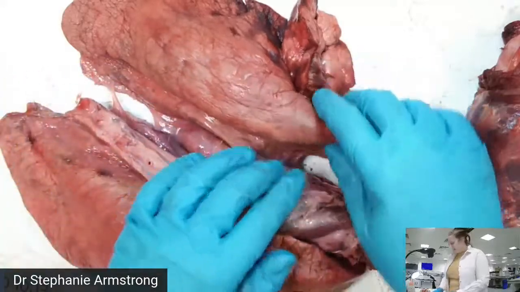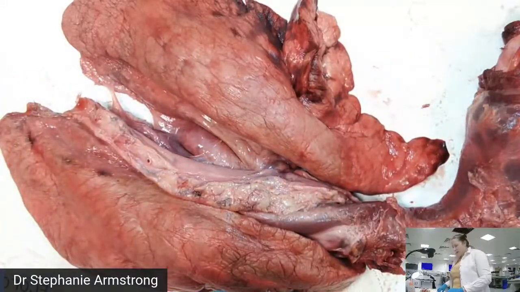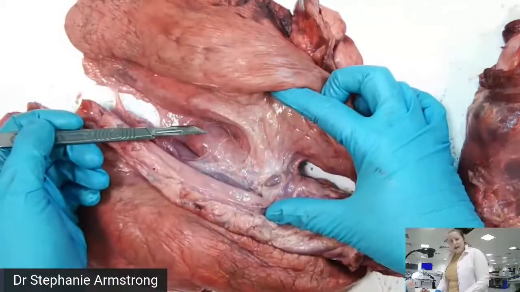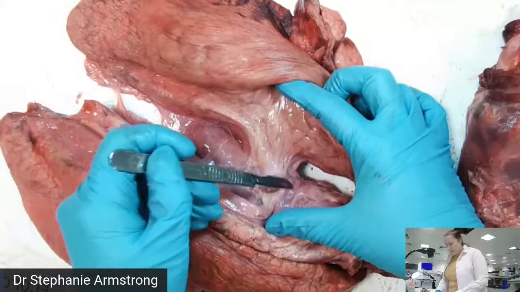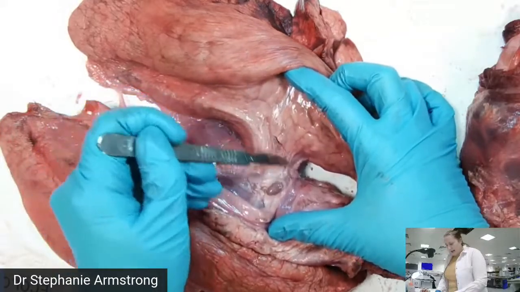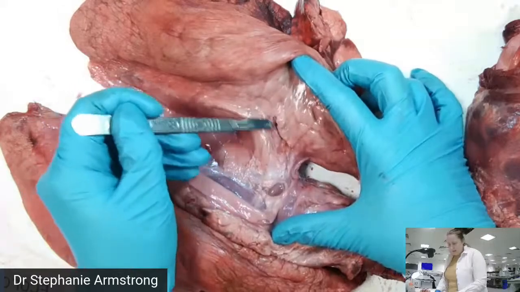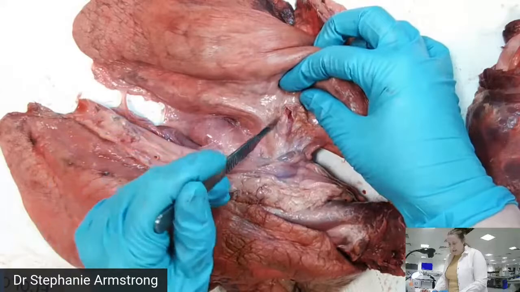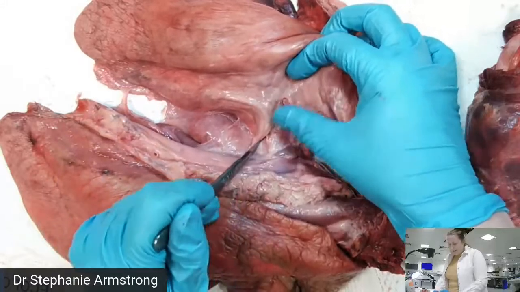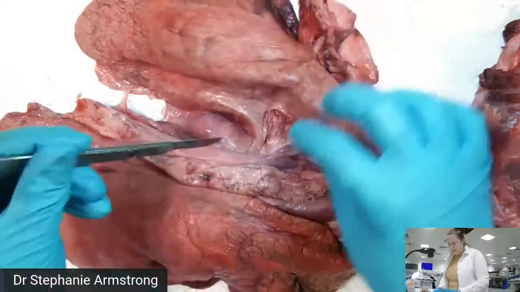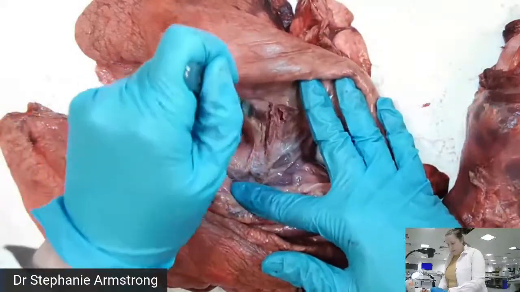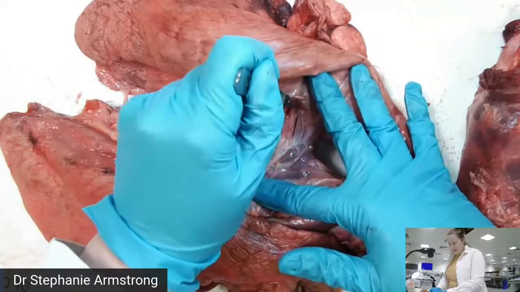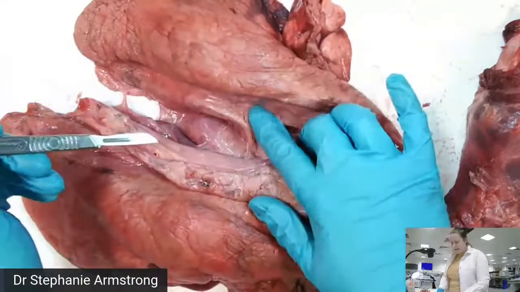As it makes its way into the lungs, at the very end of each of those tubes, we have those alveoli, those little sacs. Again, I'll just pull some of this out of the way so that we can see the bronchus there. That's the branch going into the lung on that side, and there's a similar one on the other side going into the other lung.